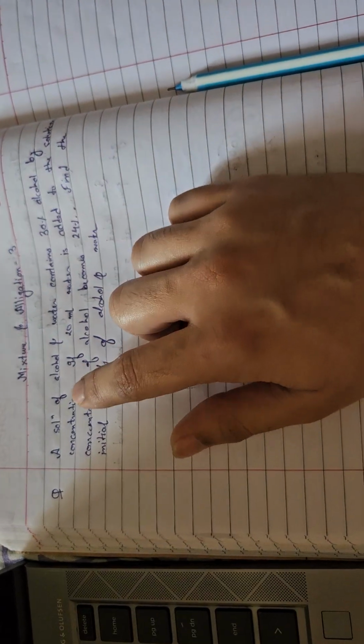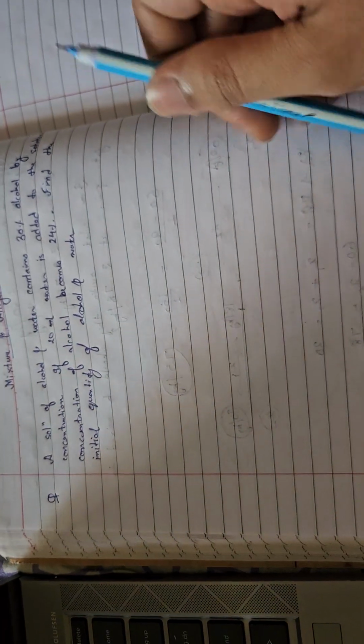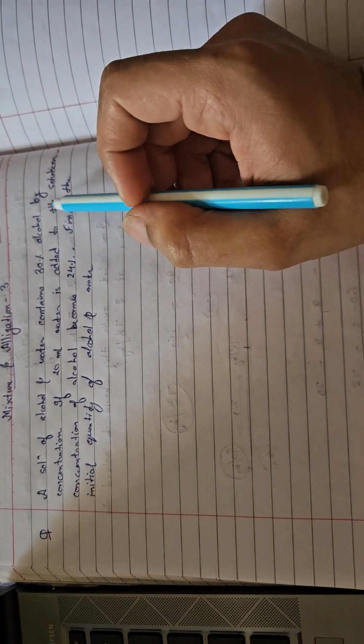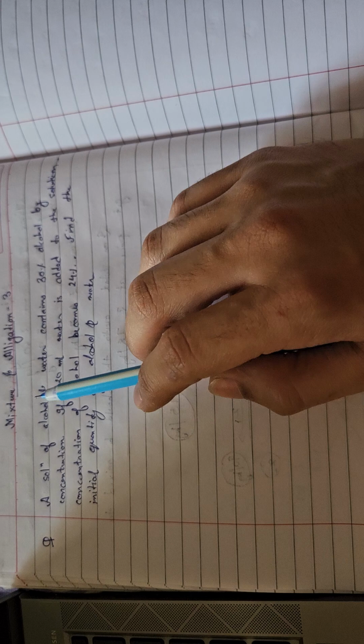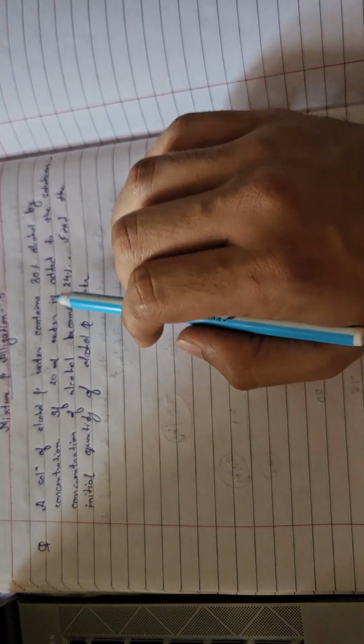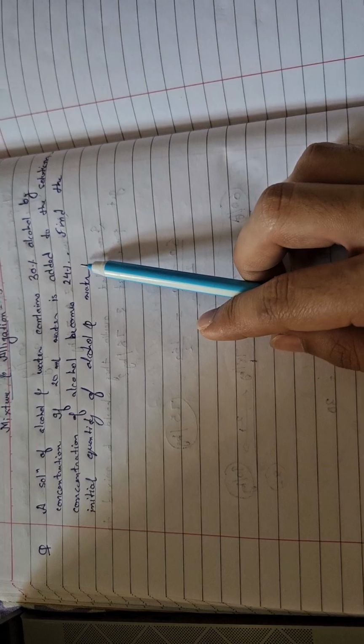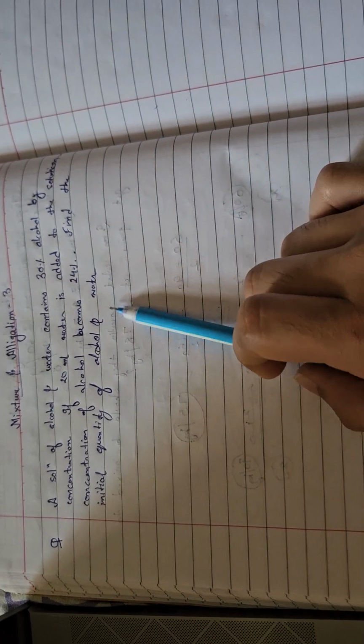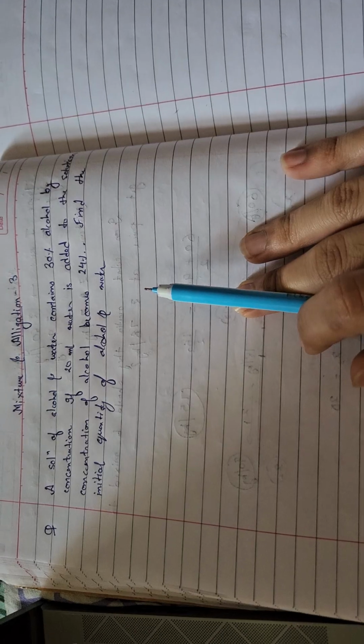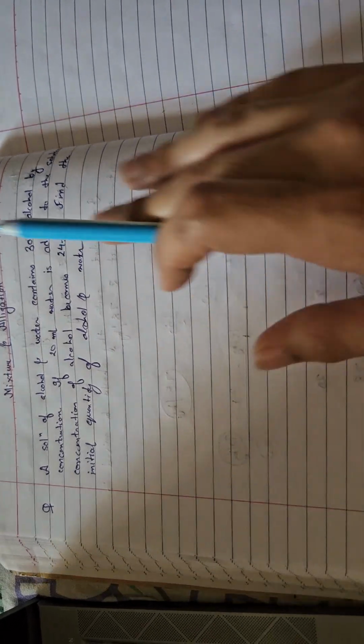So the question says, a solution of alcohol and water contains 30% alcohol by concentration. If 20 ml water is added to the solution, the concentration of alcohol becomes 24%. So we need to find the quantity of alcohol and water in the initial solution. Okay, so let me first try to explain to you what's happening in this problem.